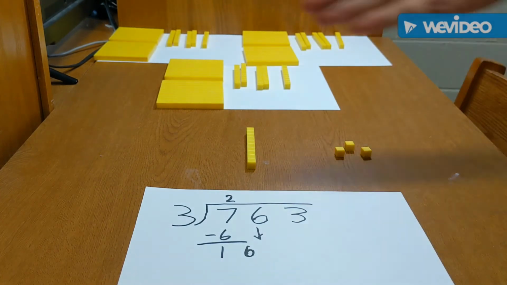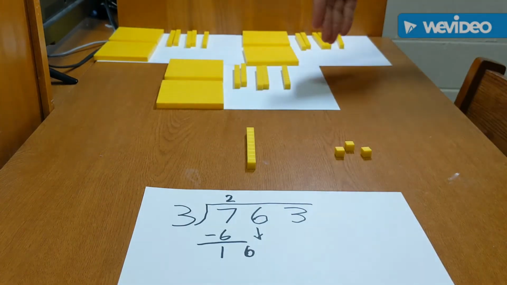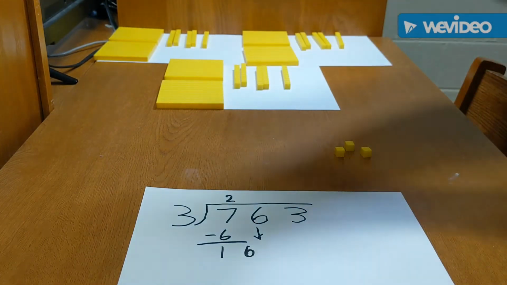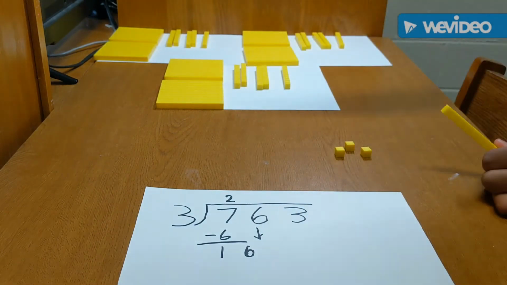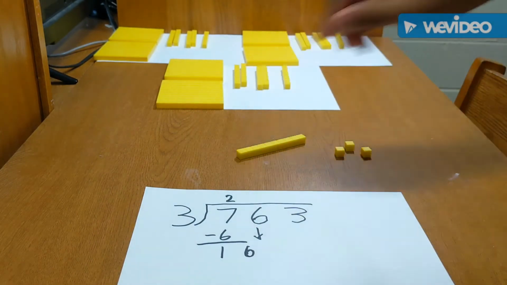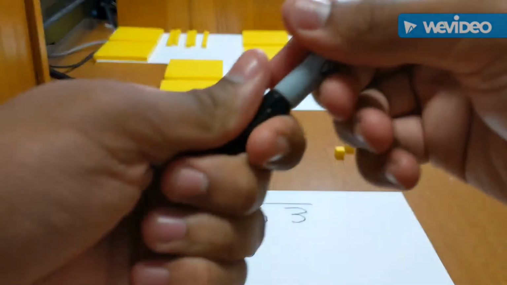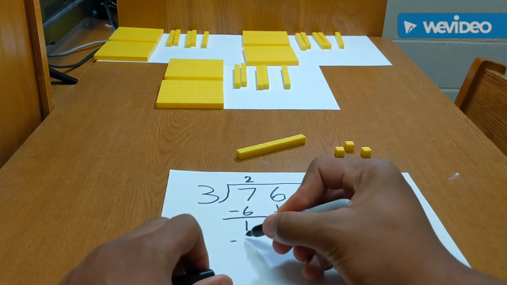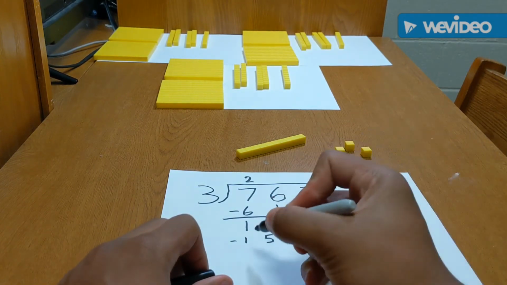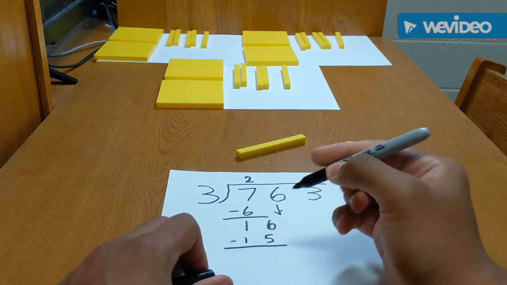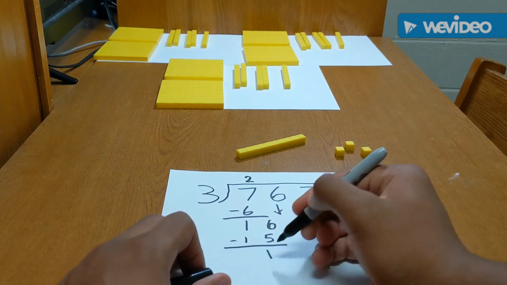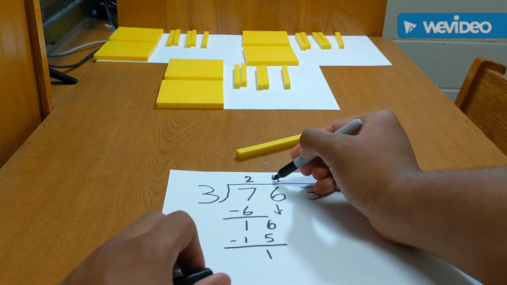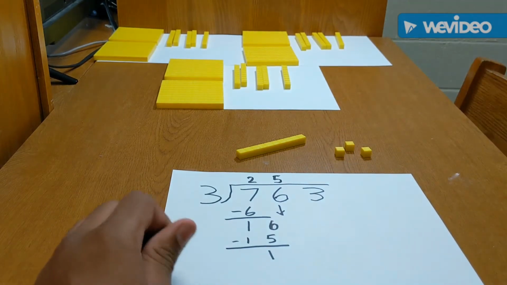Now, we can't put this leftover rod in any of our groups unless we regroup and break our rod into 10 ones. So, let's write what we just did in our algorithm. So, we used 15 of our rods, and we were left with 1. And we have 5 rods in our group.